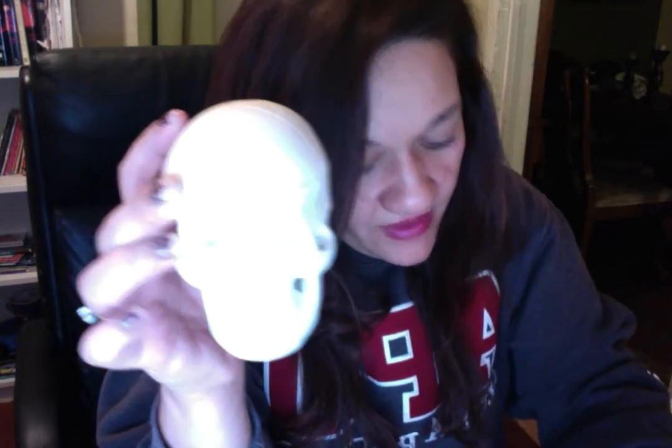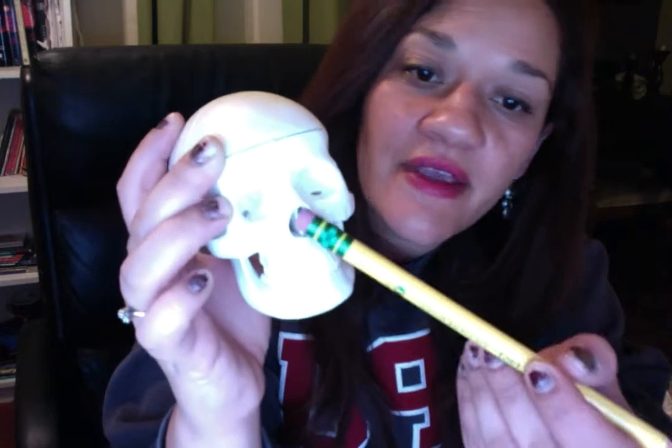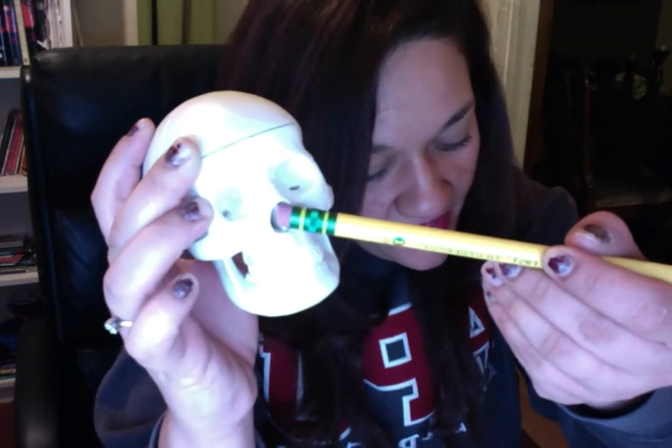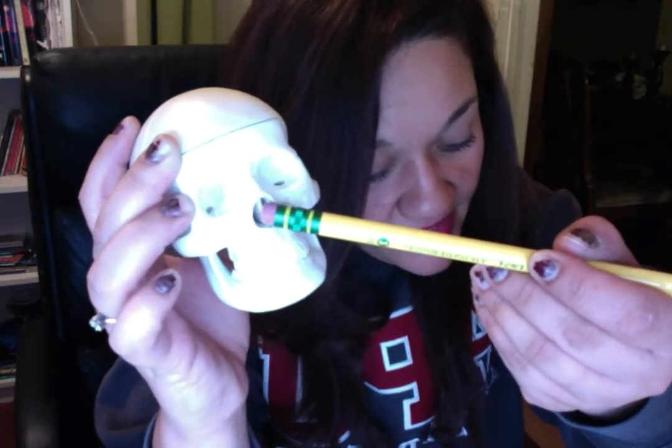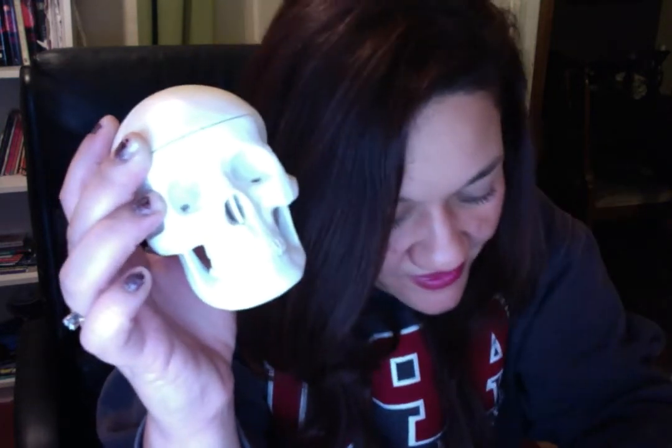And then the ethmoid, right in the back. So the ethmoid would be also inside the nose cavity area right here. And then we would have the middle nasal concha, and that would be in the same little area right there.